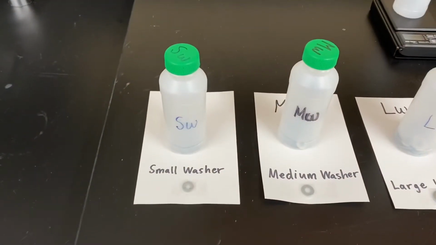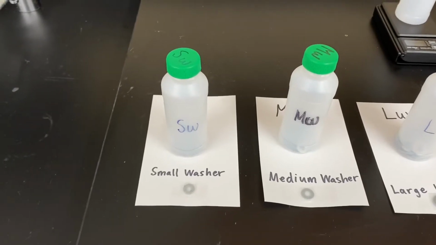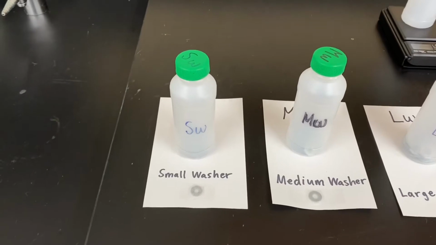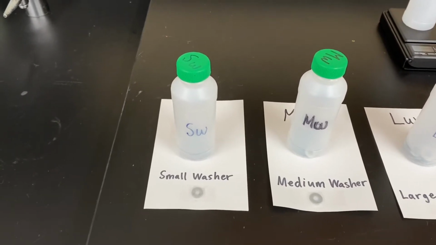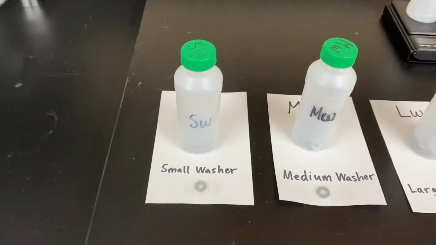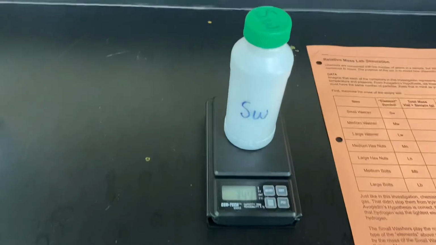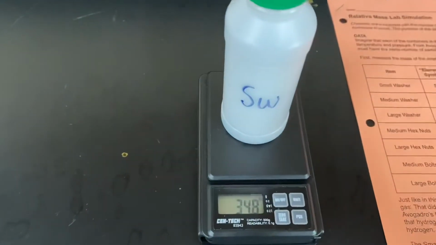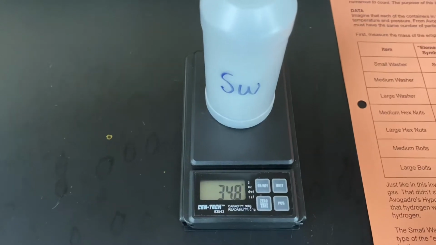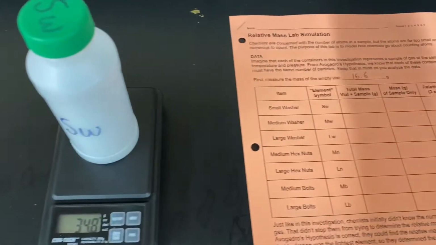The small washer is the hardware piece that has the least mass, so it is going to serve the role of hydrogen in this lab. Hydrogen is the least massive element. So let's go ahead and get the measure. For the mass of the small washers plus the vial, we're going to use a value of 34.8.